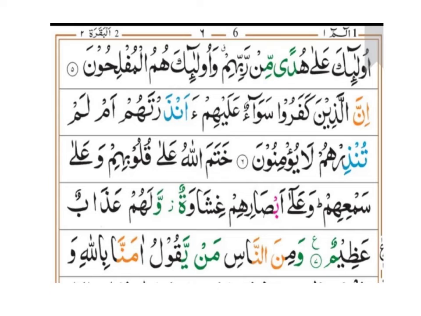So second time just read without me, which means without my explanation. Let's read.